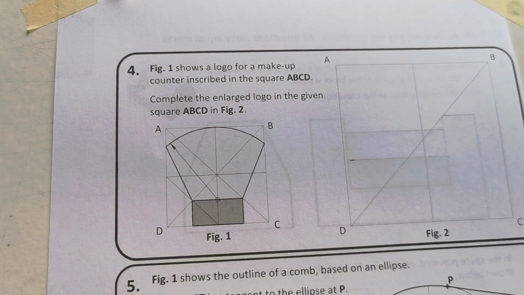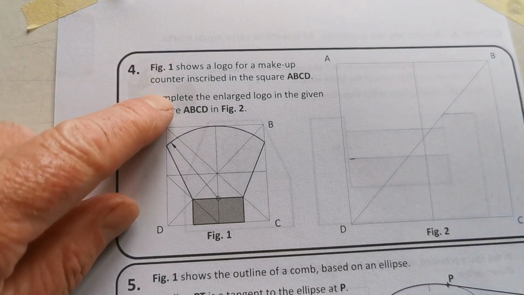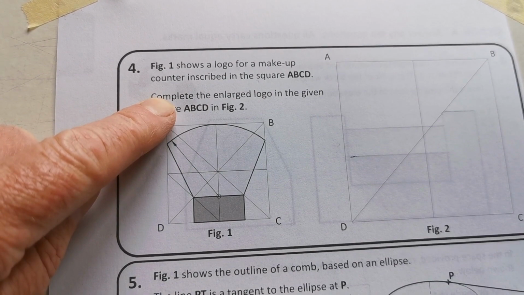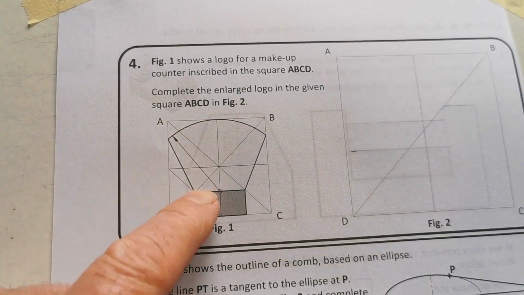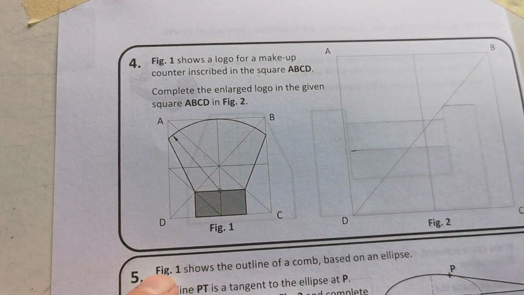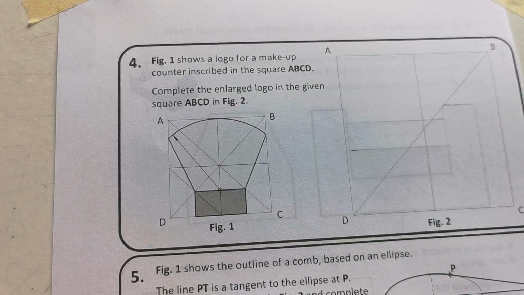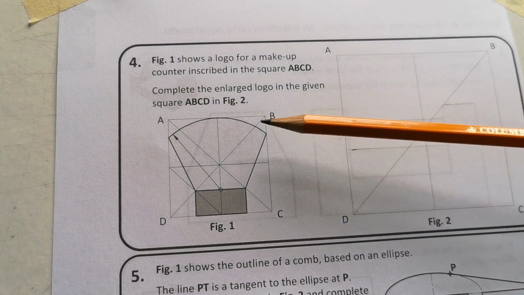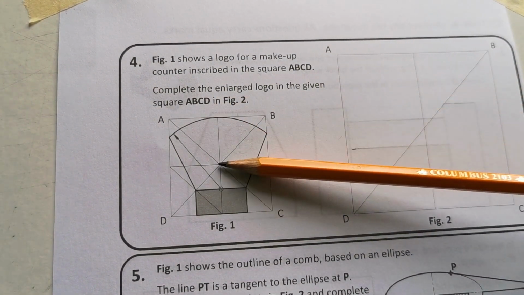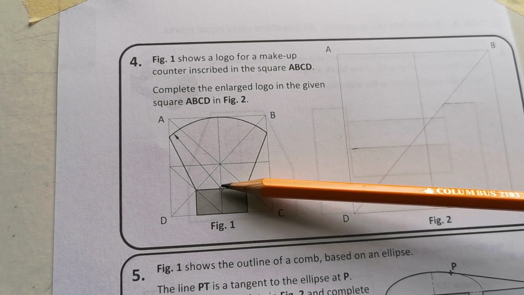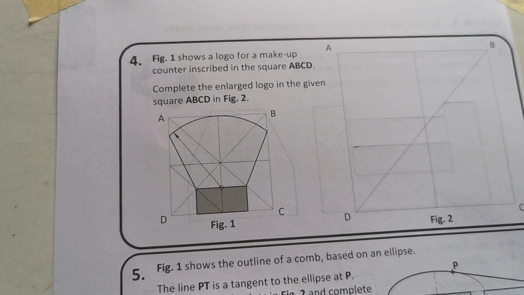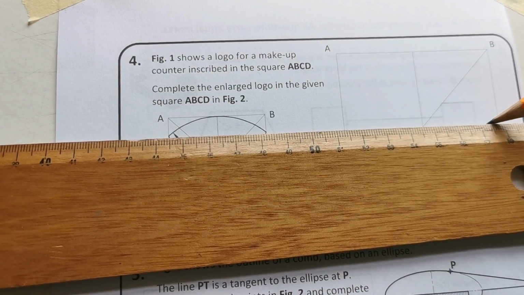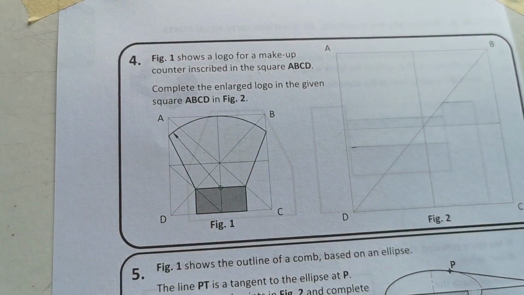Question 4. We need to complete the enlarged logo. So basically you've got ABCD here and just a bigger version of it here. So looking there really quickly, we've got an X, the center for the curve is down here. So I'm going to draw a plus through the center.